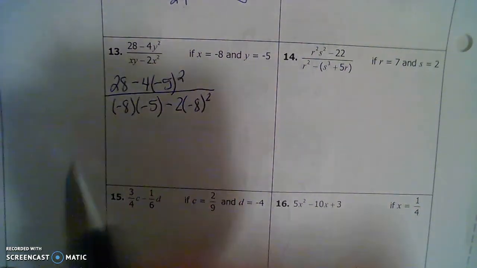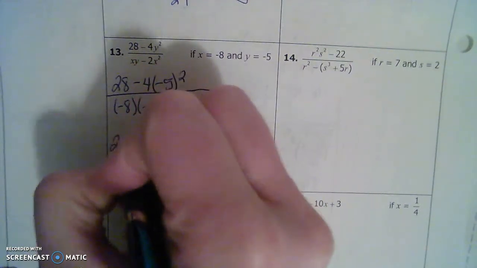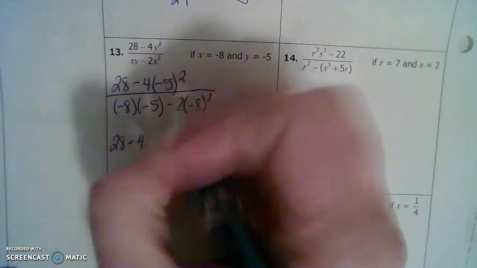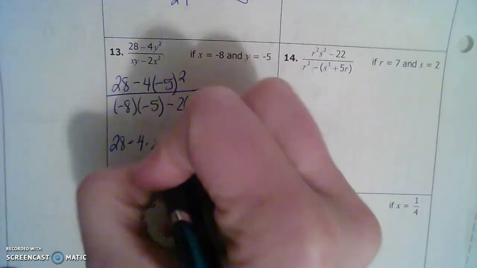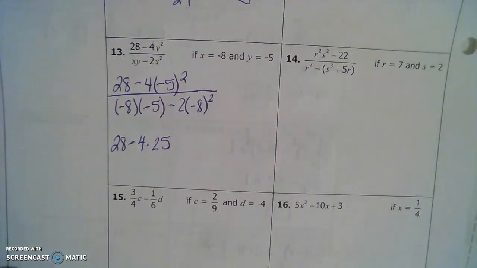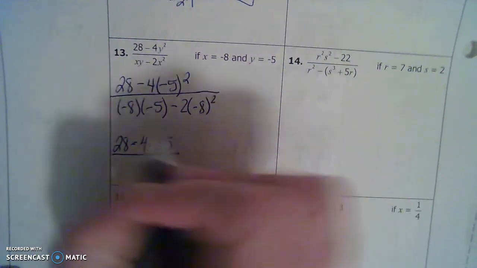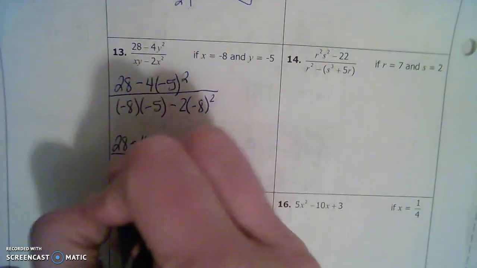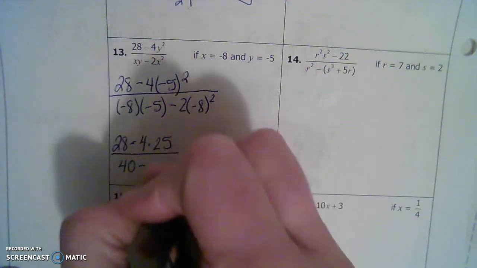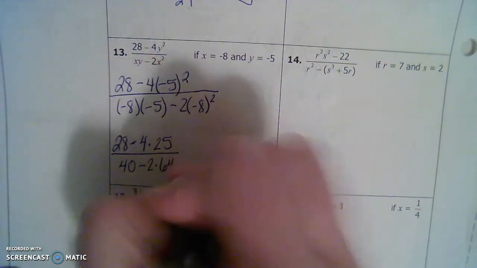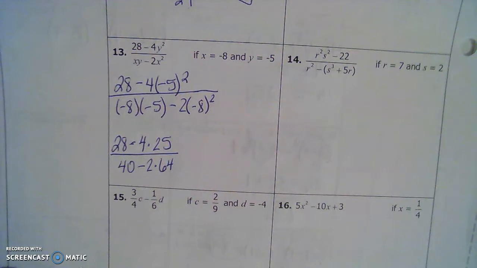So when we look at the top, I'm going to leave the 28 minus 4 times negative 5 squared is 25. Make sure that's positive 25. Negative 8 times negative 5 is positive 40, minus 2 times negative 8 squared is positive 64.